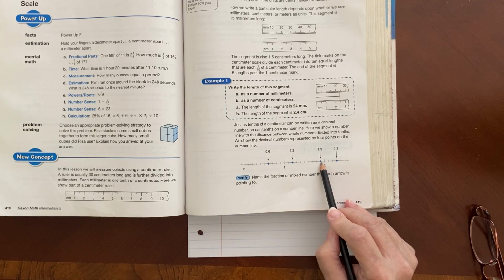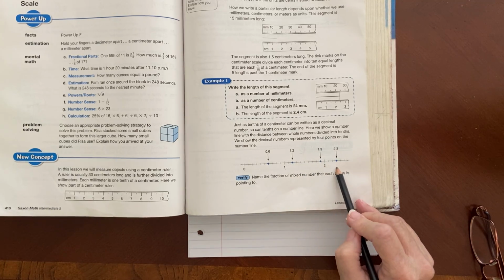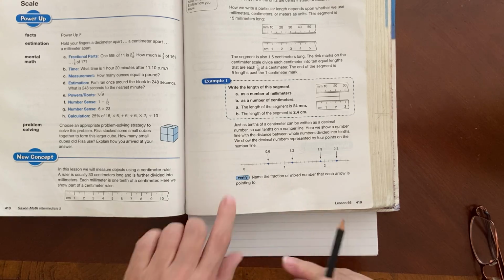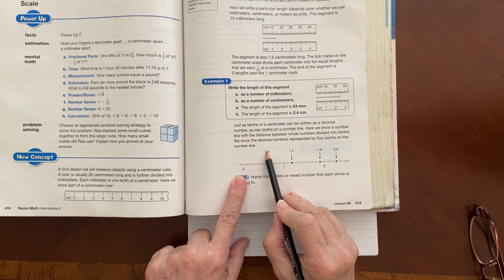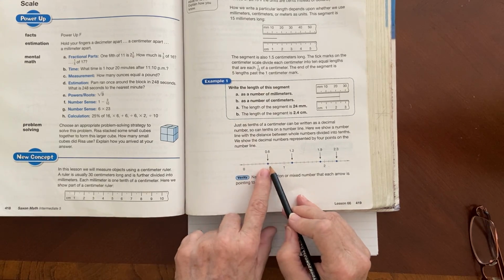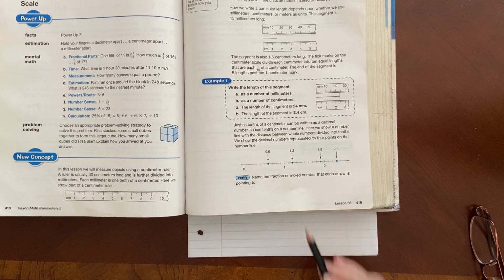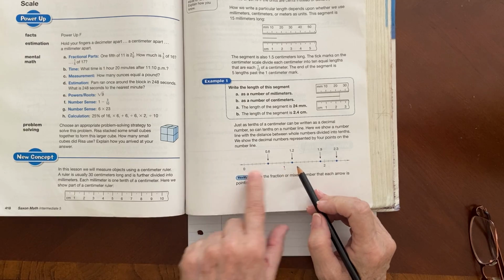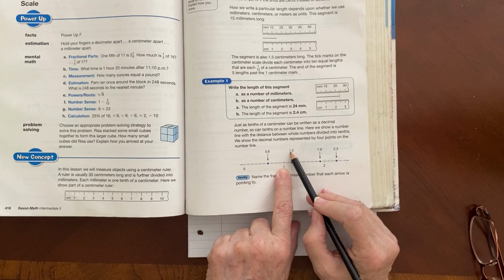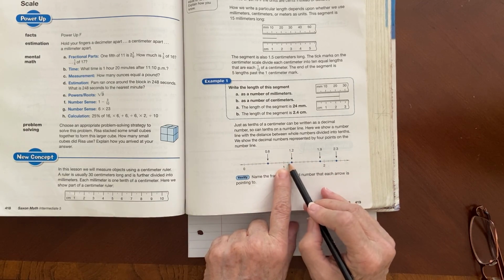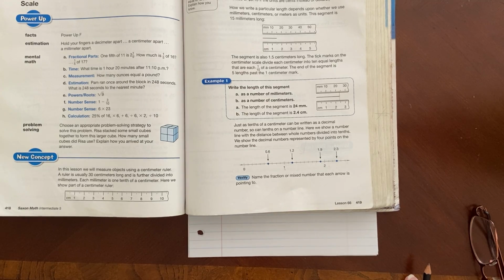1 9/10. 2 3/10. So check to see if you have a whole number first. I don't here, so my 0 goes there. And I have 6 out of the 10 parts, so 6/10. Here I do have a whole, so I put the 1 there. And I only have 2 parts of the next one, okay?